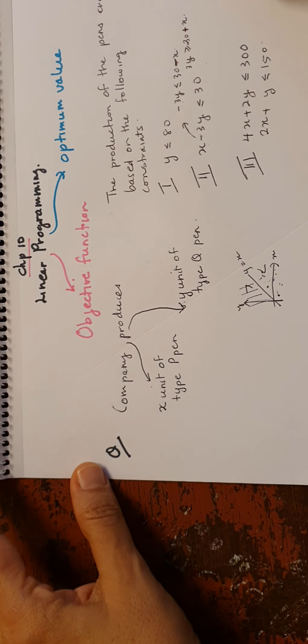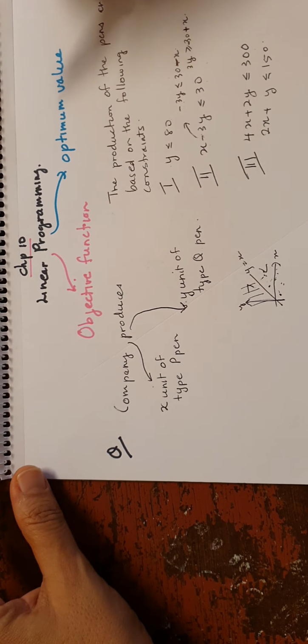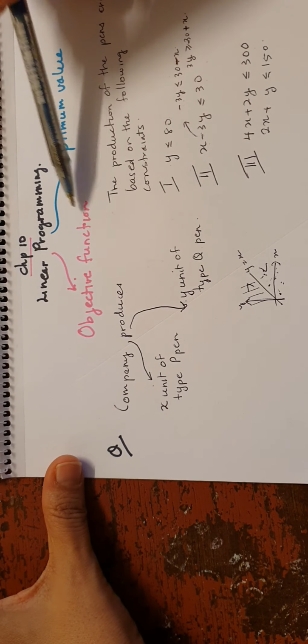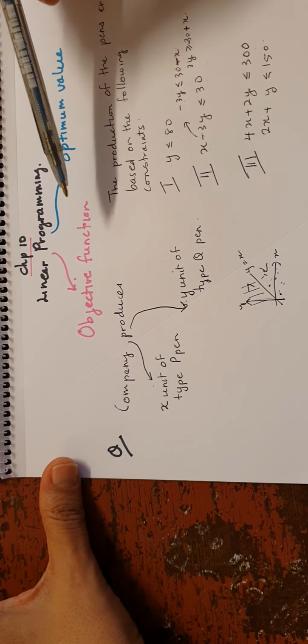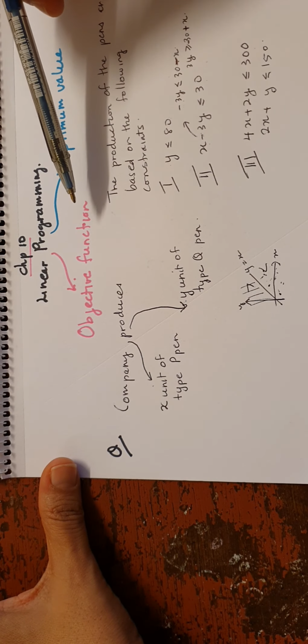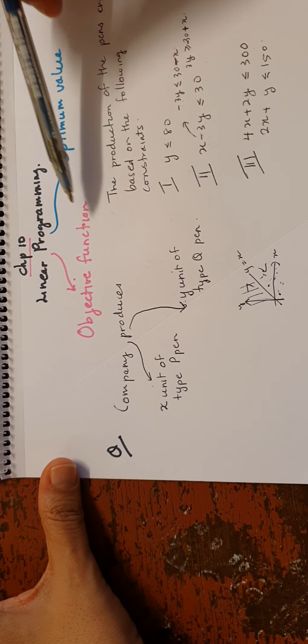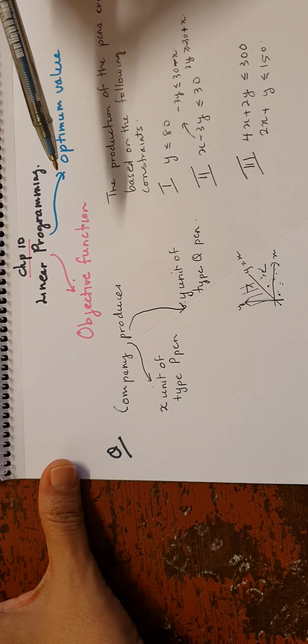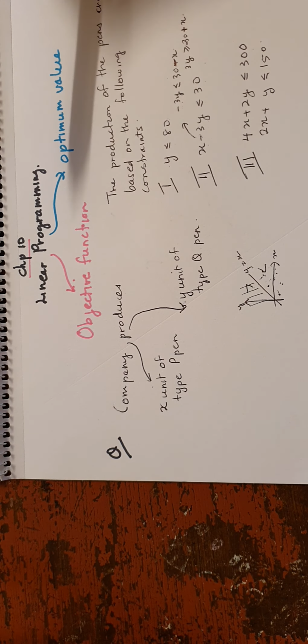Hello. So we are doing the last part of linear programming, okay? So what are we going to focus on? We are going to talk about objective function and optimum value. So we are going to learn how to derive the objective function and find the optimum value of the objective function. The whole topic is about objective function.